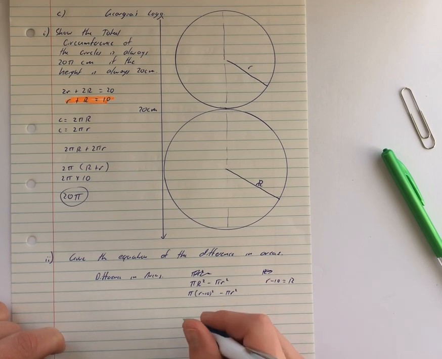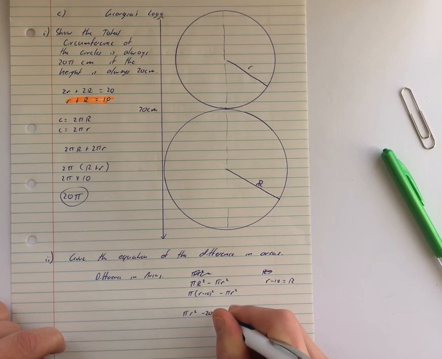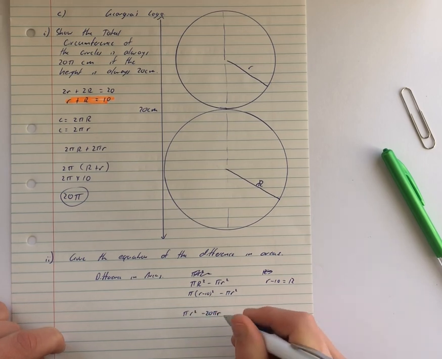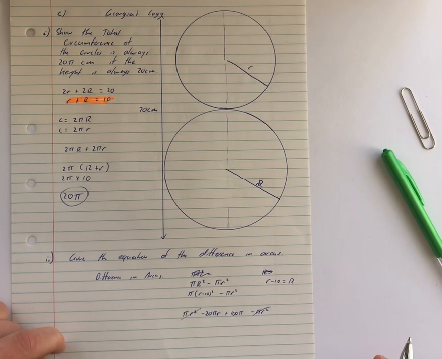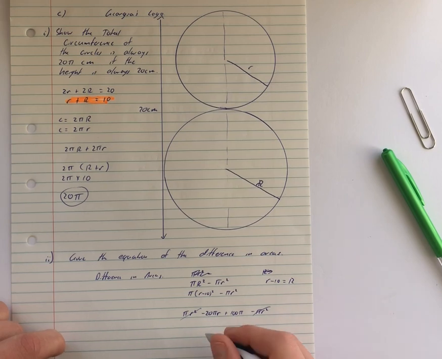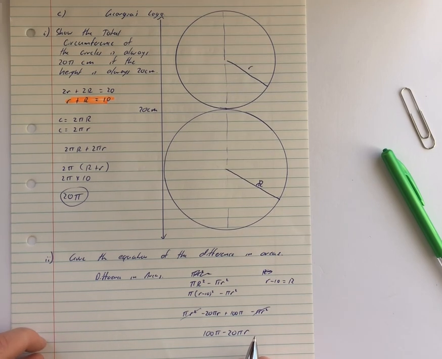So expanding this, we have 100 pi minus 20 pi r plus pi r squared, and we're still going to take away pi r squared. Pi r squared minus pi r squared is gone. We have got 100 pi minus 20 pi r.